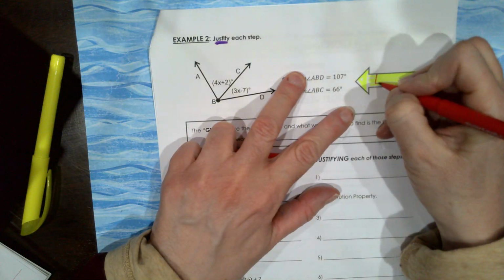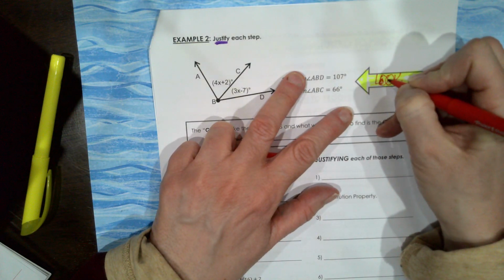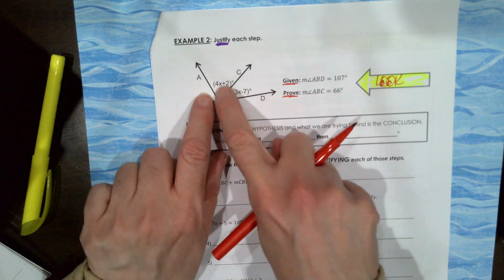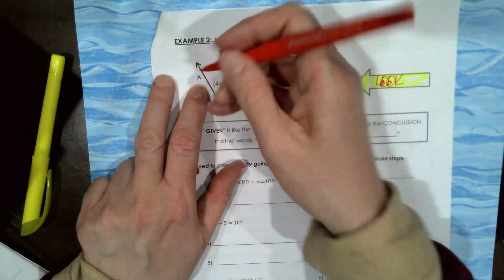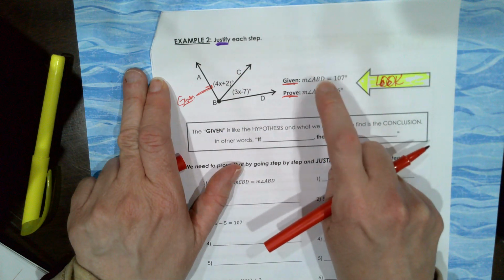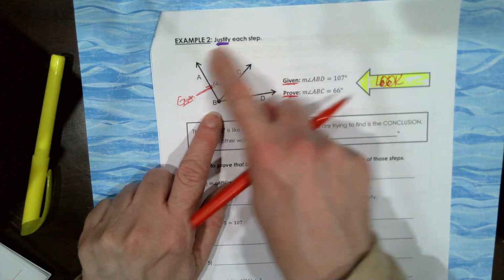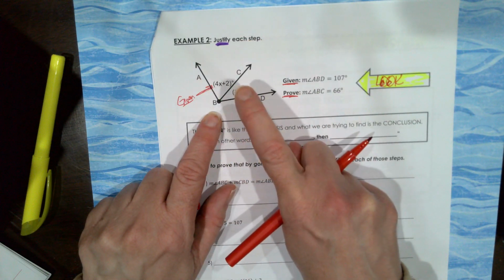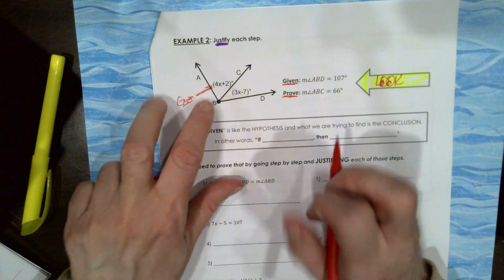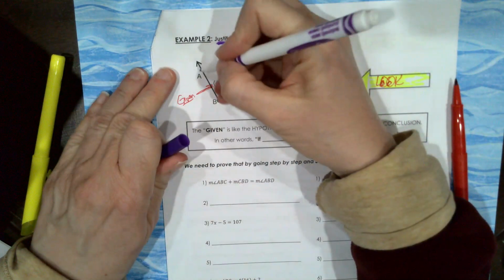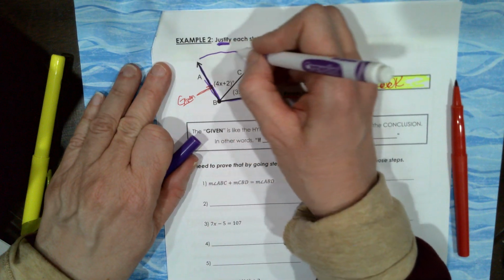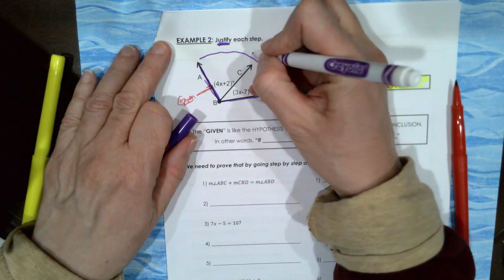Okay, so look here. What's given? What are we asked to prove? What information is also given? Okay, so these things here are also given. Given information can be a statement or it can be something that's labeled on the picture. So you really have to pay attention. So we're given that the measure of angle ABD is this big one right here, ABD, and then all of this is 107 degrees.